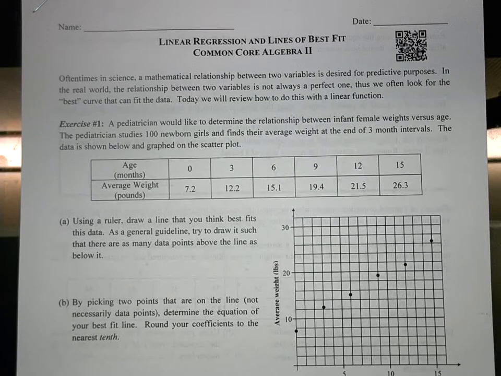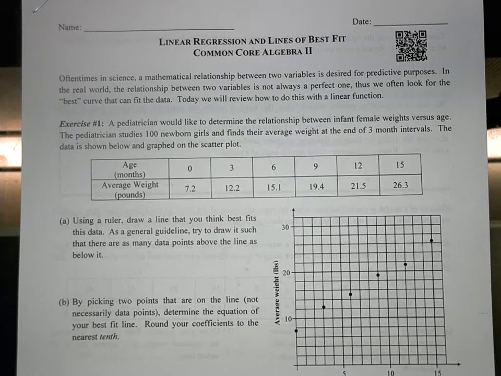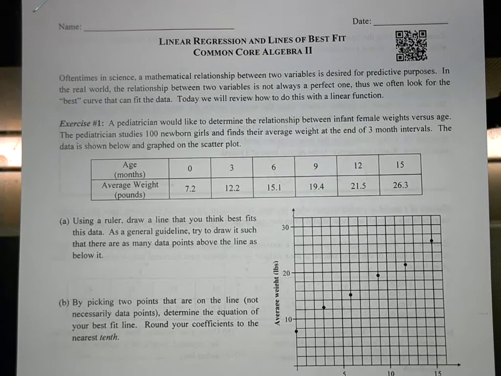Okay, Math 3, SBAC review. Today we are talking about linear regression and lines of best fit. Some of you have done lines of best fit already in your science classrooms. Do you guys recall this?